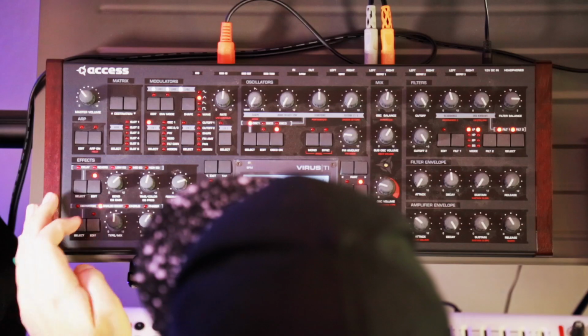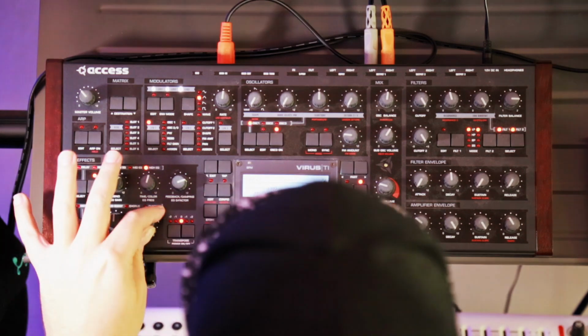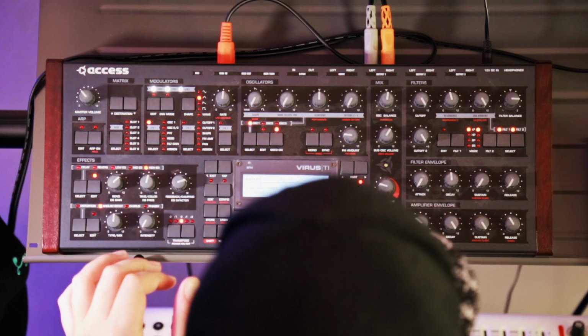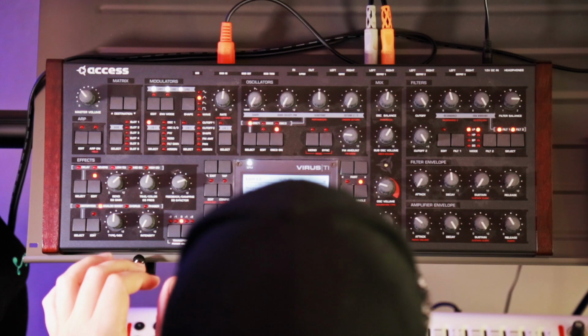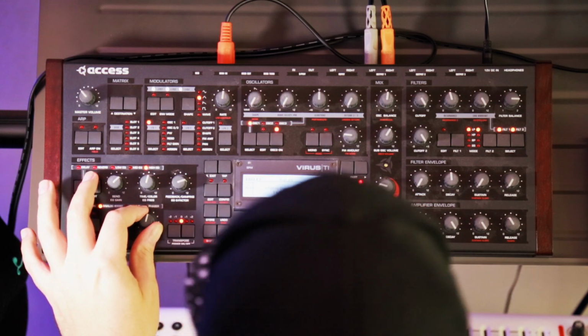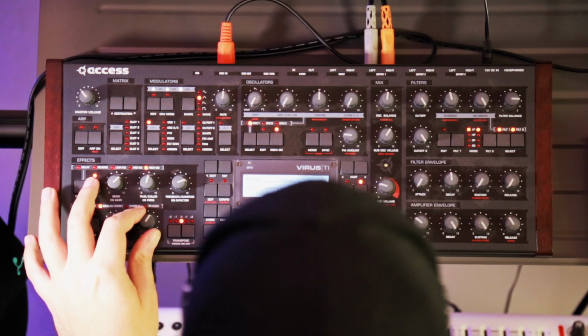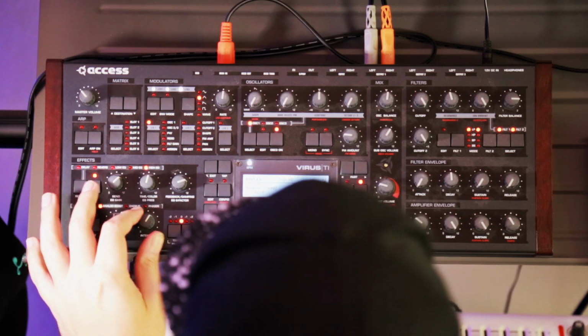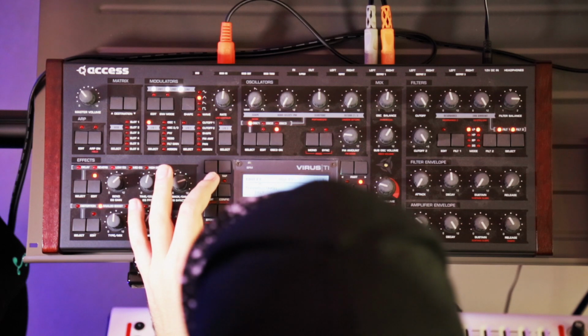The analog boost, I'm actually not 100% sure what it does, but it sounds like it takes some of the digital edge off of things, which I'm okay with. Even though this is primarily a digital sound, I don't know, you be the judge. Sound better straight like this, or with a little bit. I think it sounds a little bit better with it.